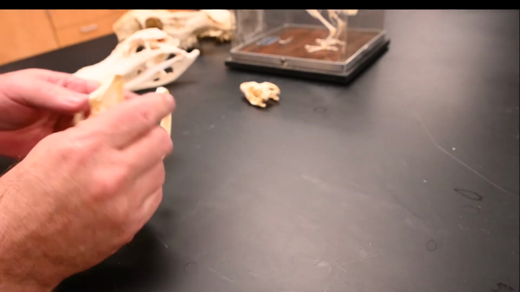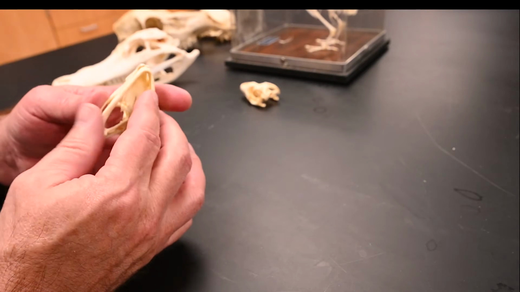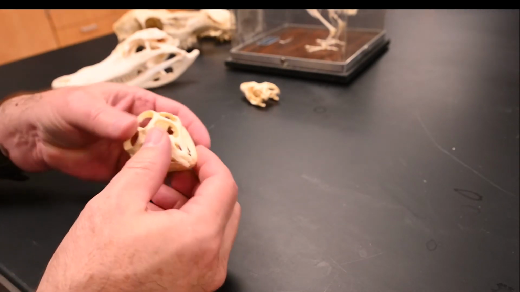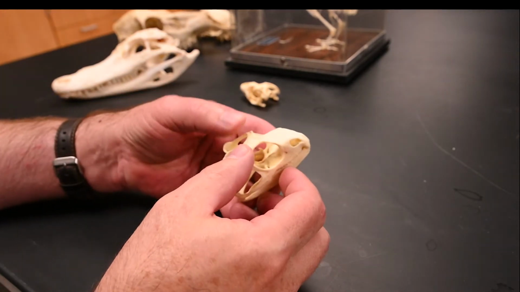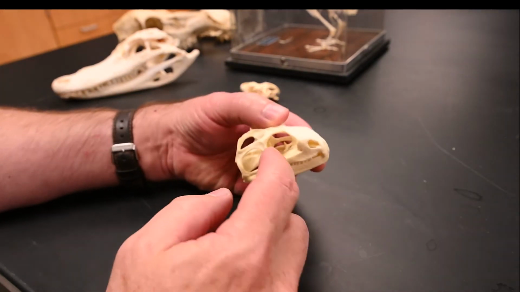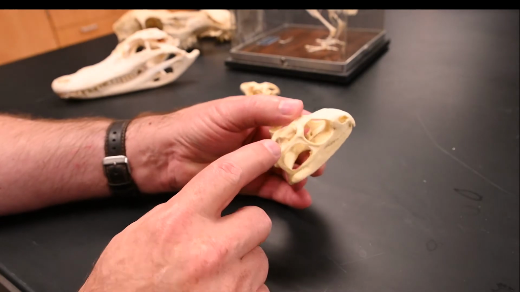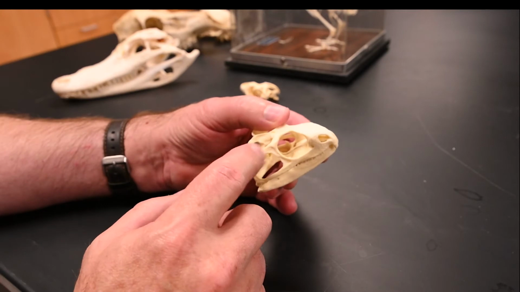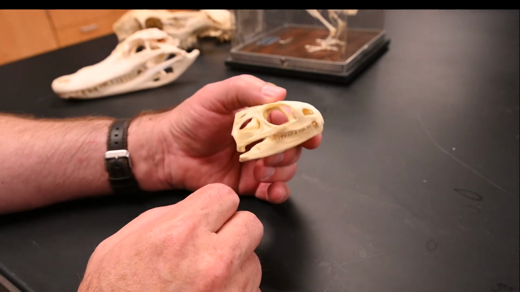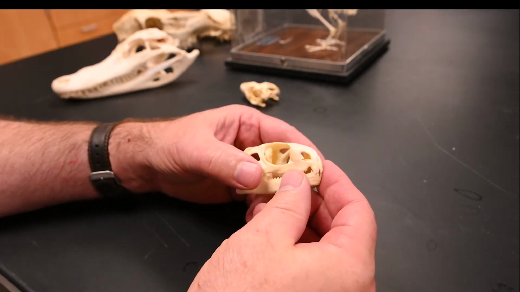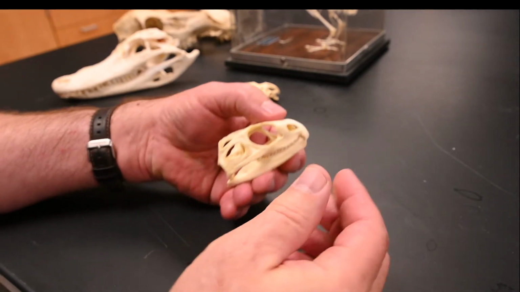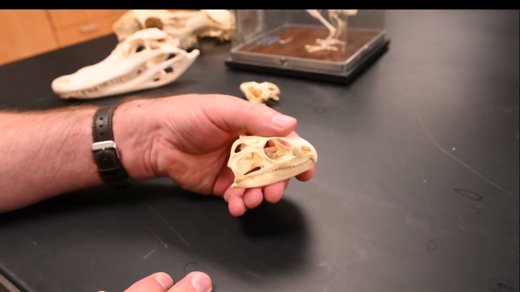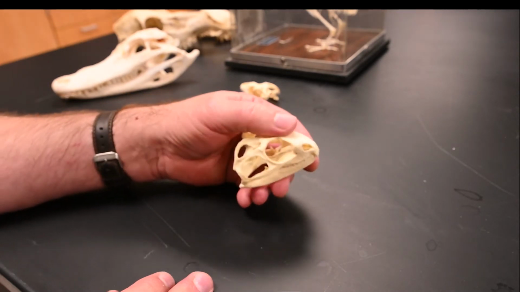Also in the tuatara, this is not an actual tuatara skull, this is a model, a replica. But anyway, this would be the orbit right here, superior fenestra, inferior fenestra, both very large openings and still very much intact. This would be allied somewhat with our snakes and lizards, but also very similar to what we see in many of the dinosaur fossils.